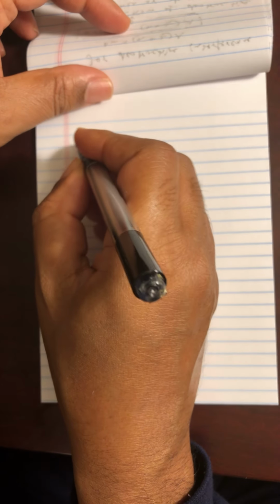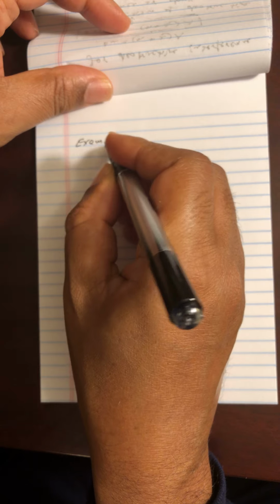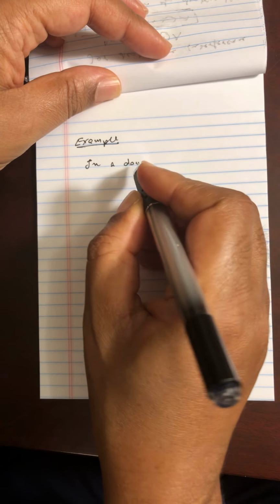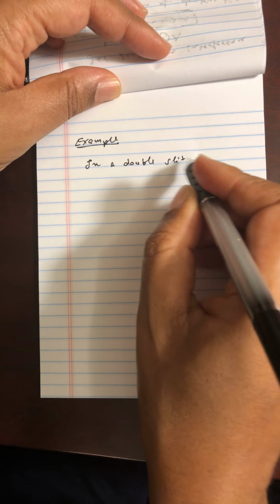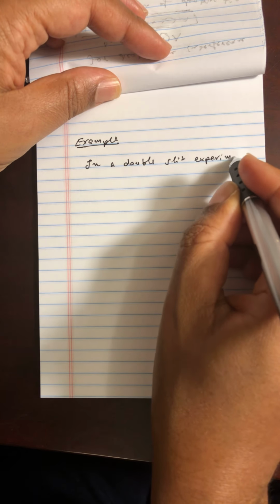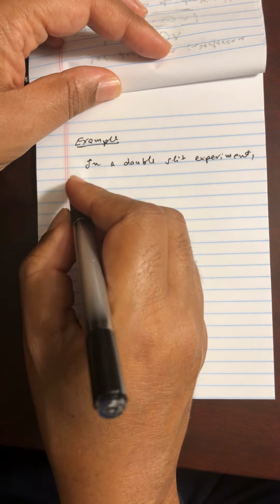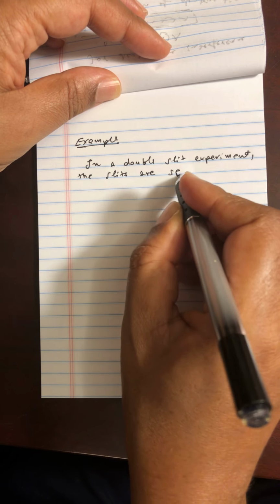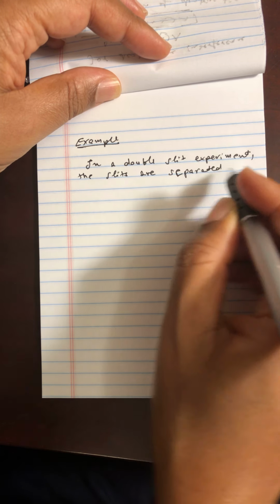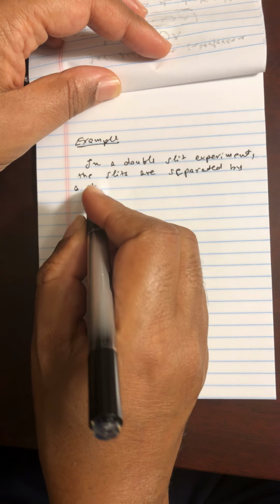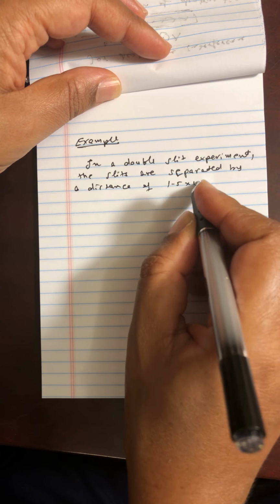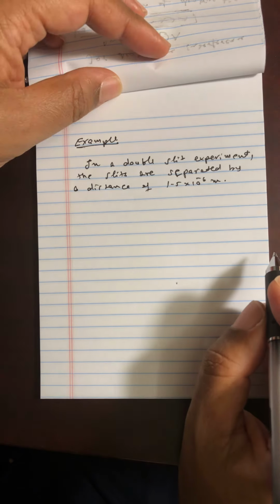Example. In a double slit experiment, the slits are separated, let's say, by a distance of 1.5 times 10 to the power of -6 meters, or 1.5 micrometers.